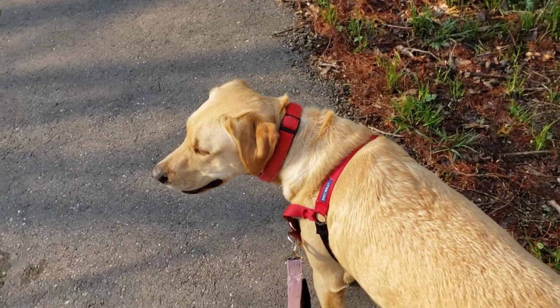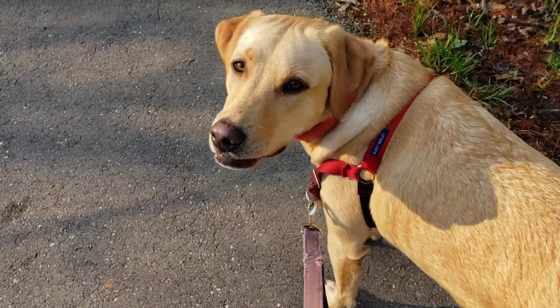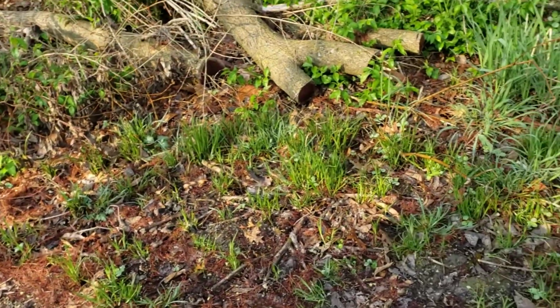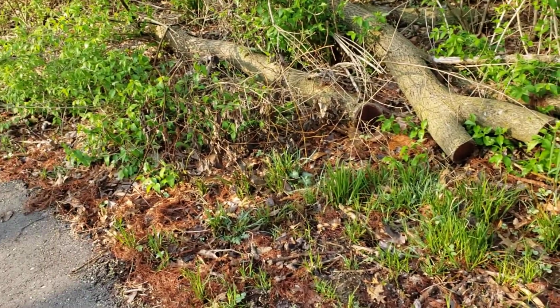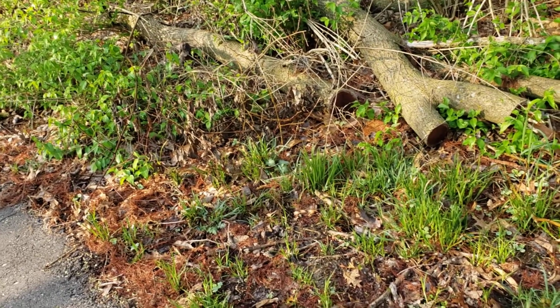Penny and I are out for a walk this morning. Say hi, Penny. And I was thinking that the other day, our daughter sent me a picture of a tree that she saw on her walk.